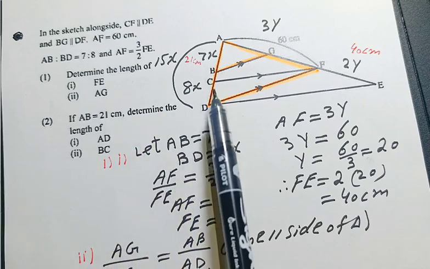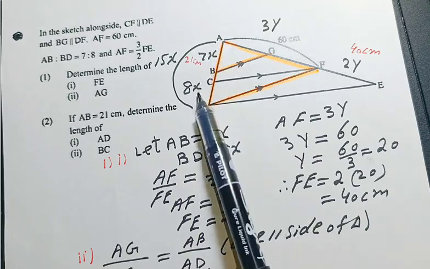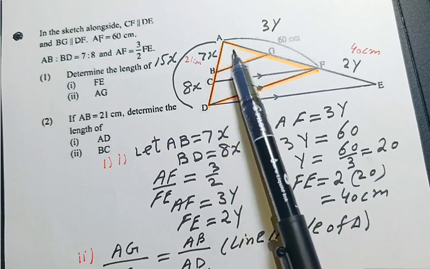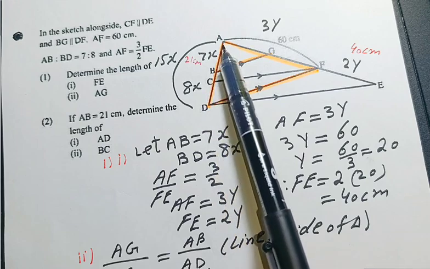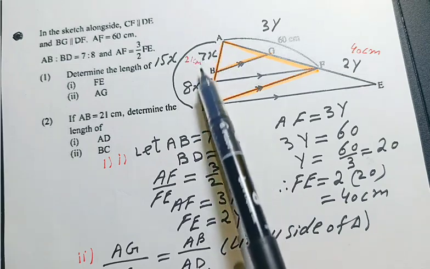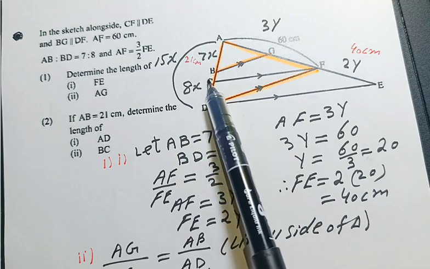But in order to find B to C, we need to find the AC. Then we can minus the AB to get the BC. You understand me? From the AC, you're going to minus the AB, then you're going to get the length of BC.